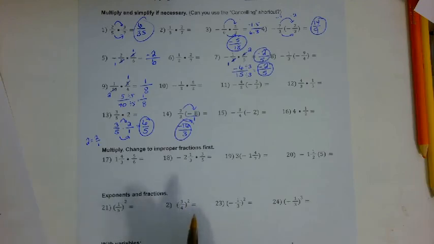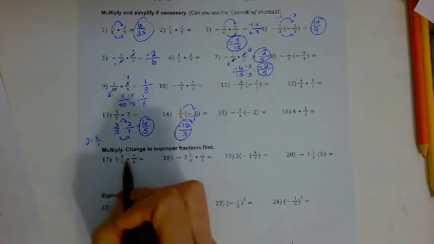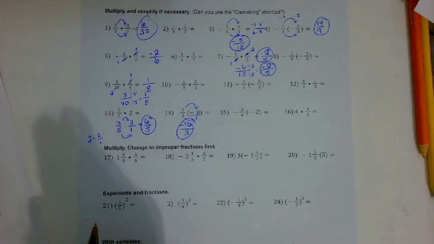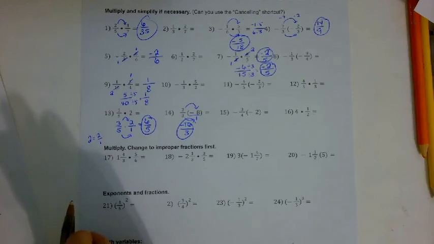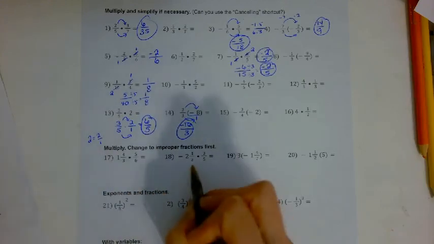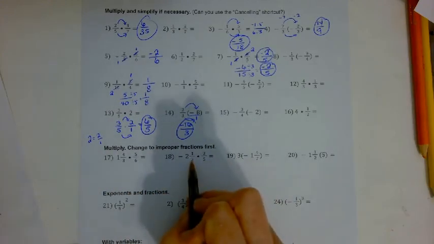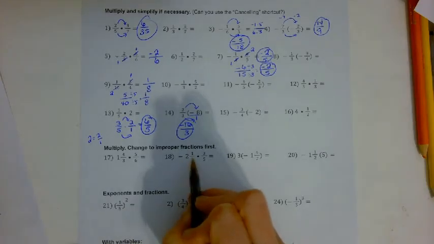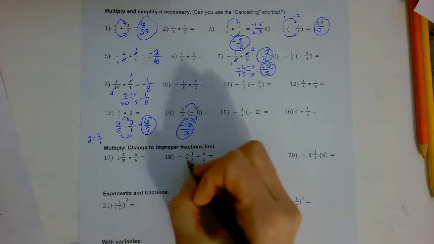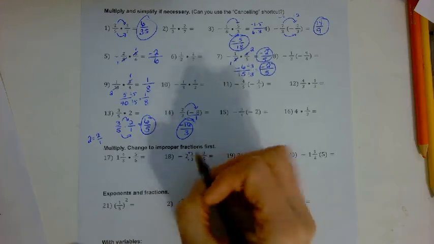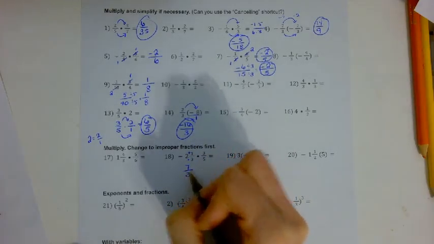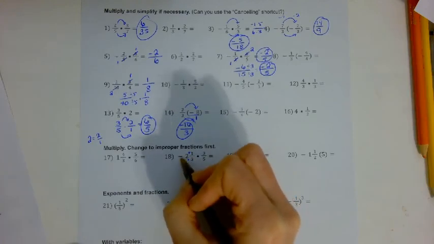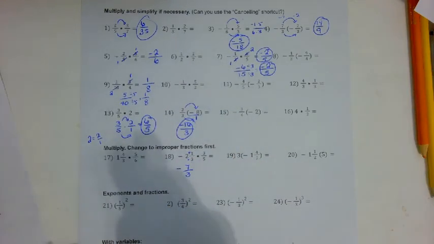So remember, to change a mixed number into an improper fraction, you have to know how to do it, right? So I'm going to do this one. I have to take the 3 and multiply by the 2. So 3 times 2 is 6, and then you add it to the 1. So 3 times 2 is 6 plus 1 is 7, and I put that over 3. So that's 7 over 3, but there's a negative in front, so make sure you include the negative.